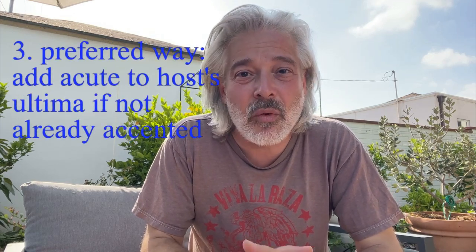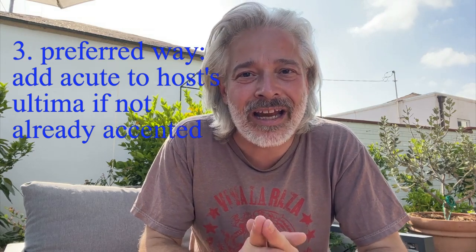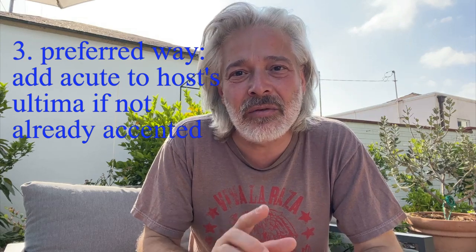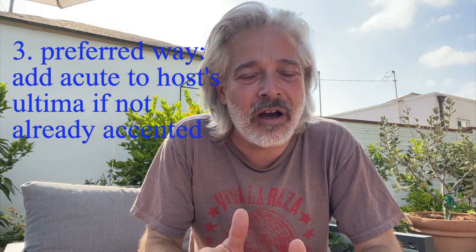So there are three principles that govern enclitic accentuation in ancient Greek. The first is we never alter the original accent of the host word. The second is that what we're trying to do is tie the last syllable of the host word as closely as possible accentually to the first syllable of the enclitic, and if possible, both syllables of a two-syllable enclitic. And the third is that the preferred method to do this, if there is not already an accent on the last syllable of the host word, is to add an acute accent there in order to guarantee that a two-syllable enclitic will be covered in that window.